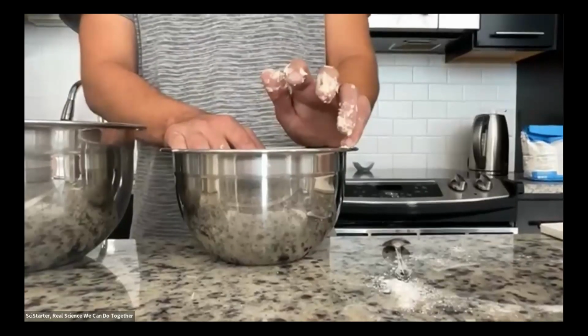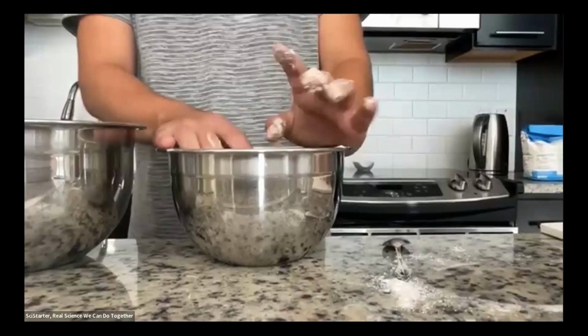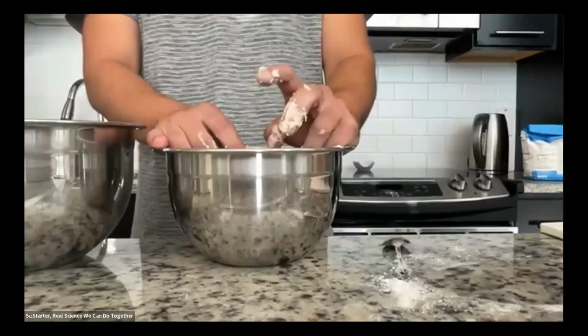So the kneading for this kind of bread is very gentle. We're not working in any butter or oil or anything. If you over-knead it, it's not going to rise very well, and it will be very dense and chewy.